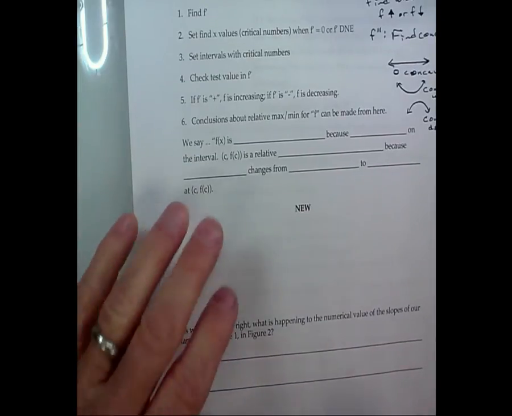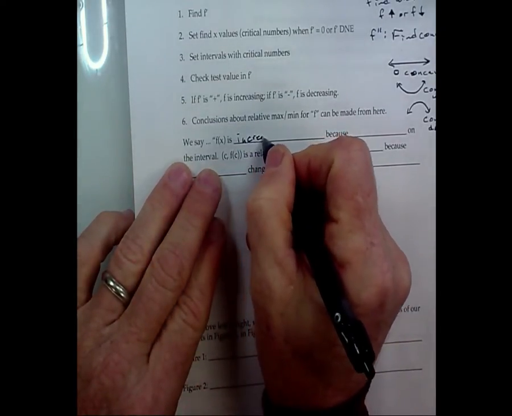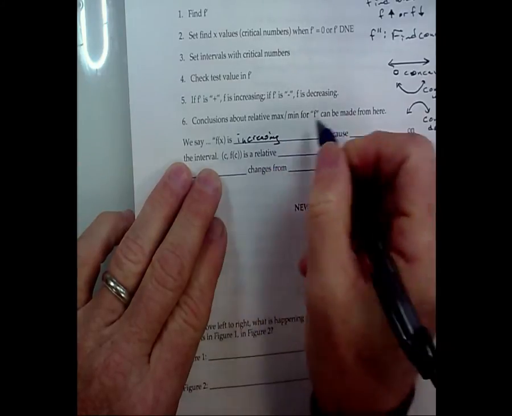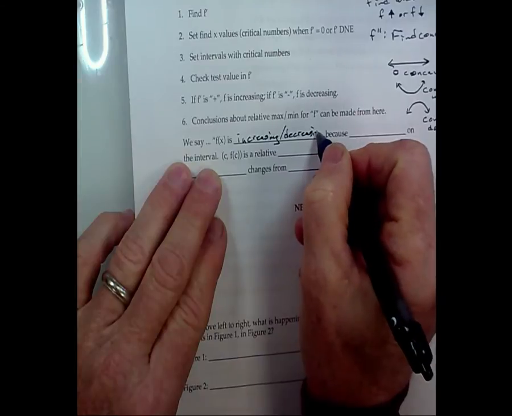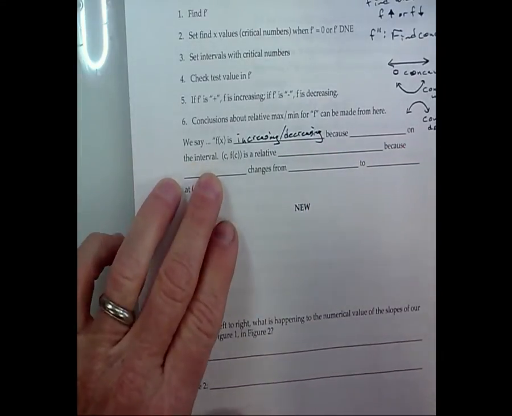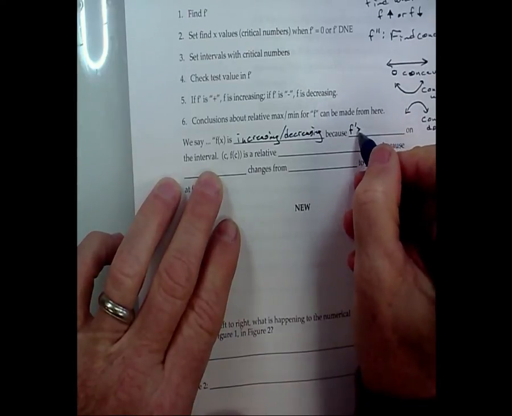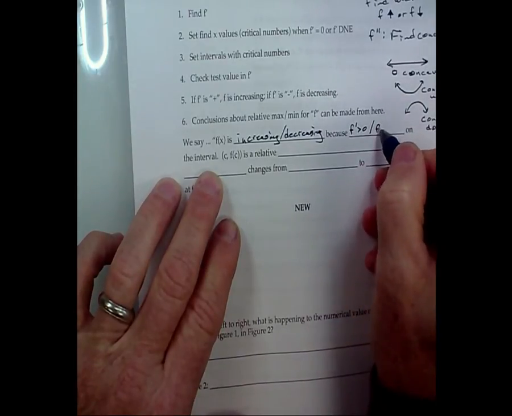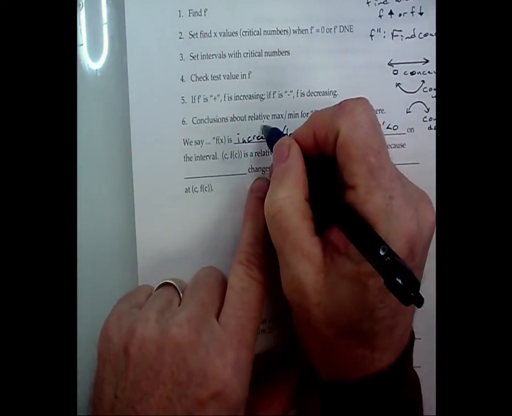And then it says conclusions about the relative maximum for f can be made from here. We say f is either increasing or decreasing because f prime is positive or f prime is negative. So what I'm trying to do is that these go together.